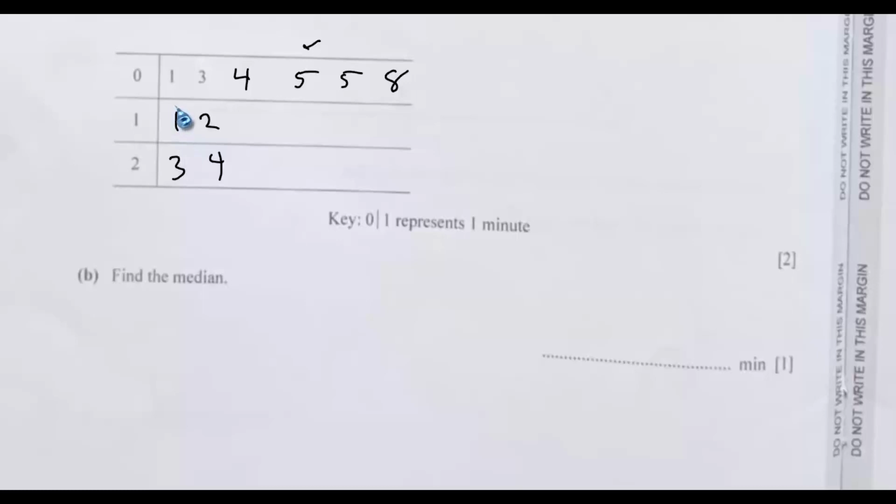You will stop here. That means the median is between 5 and 8. So you have to add them together and divide by 2 to find the average. 5 add 8 divided by 2, that will be 13 out of 2, and that will be 6.5. So the median is 6.5 minutes.